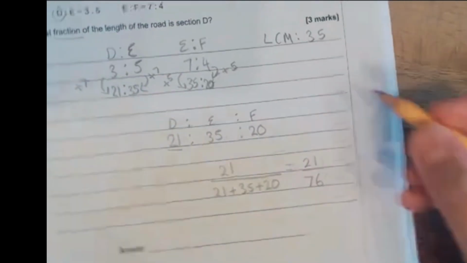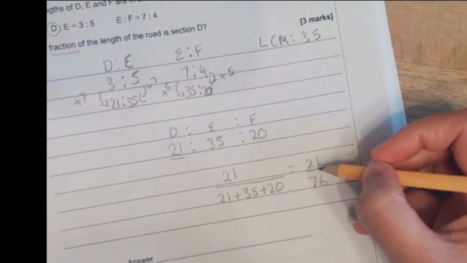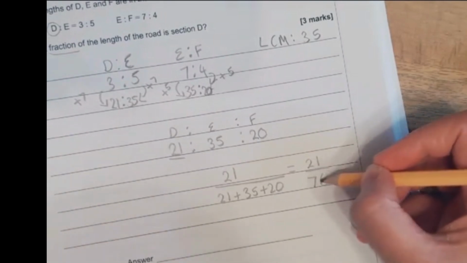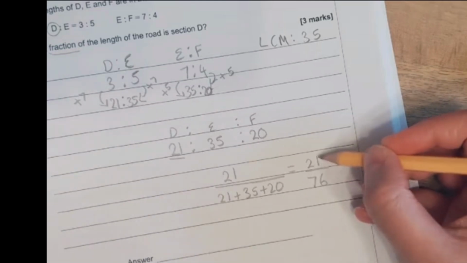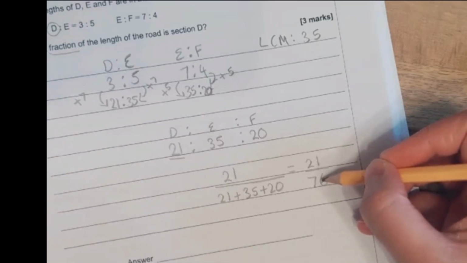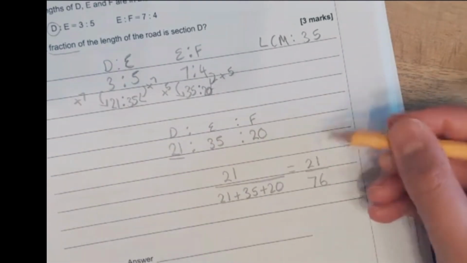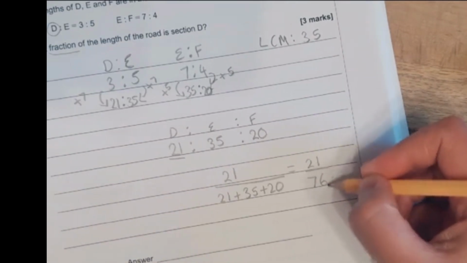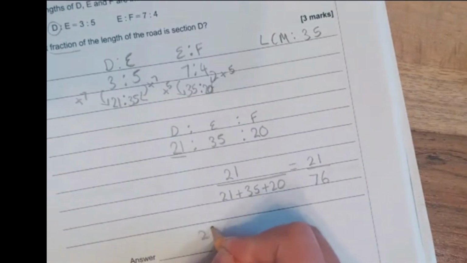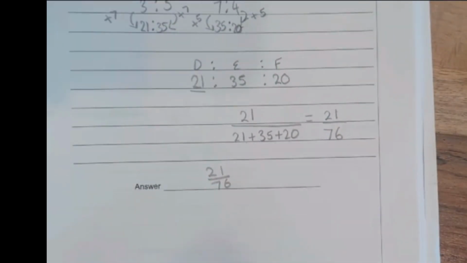Remember, whenever we have a fraction, we do like to simplify in maths. But here we can see that there are actually no common factors for 21 and 76. 21 comes in the 3 times table, 76 doesn't. 76 is even, 21 is odd, so it's not going to be in the 2 times table either. We can't halve it. Therefore, if you even try the 6 times table, 7 times table, it's not going to work. So we're going to leave it as it is, and my answer should just be 21 out of 76.